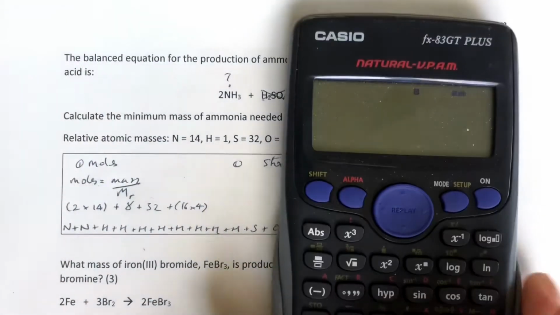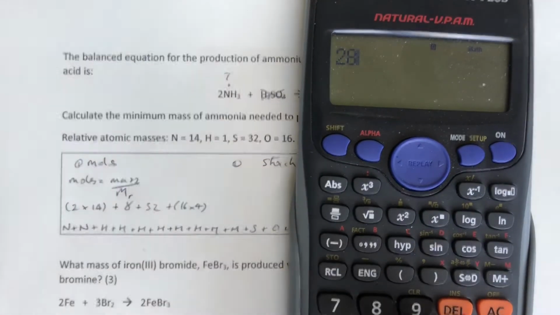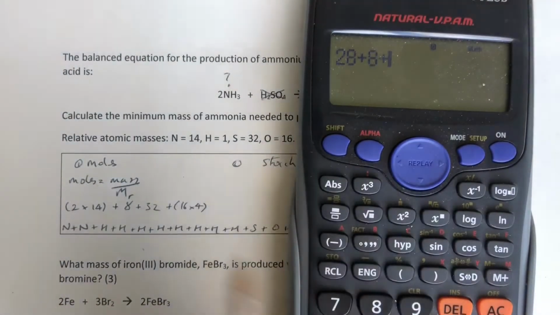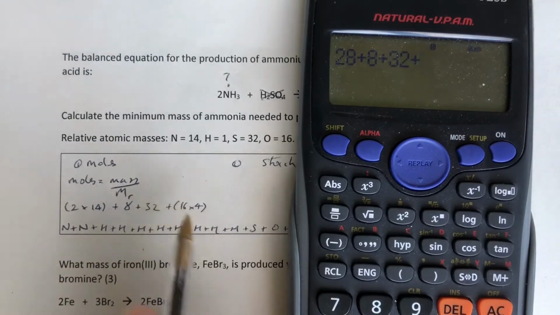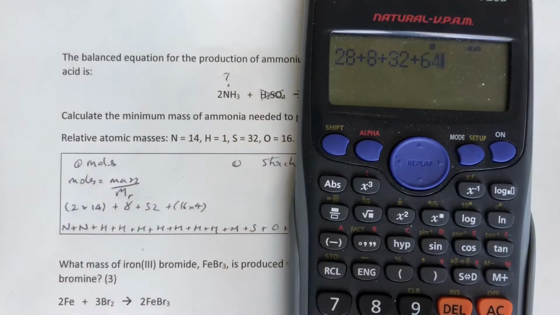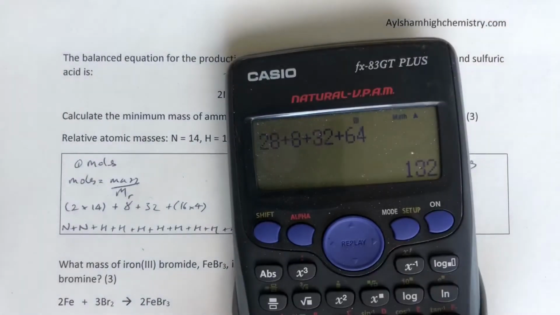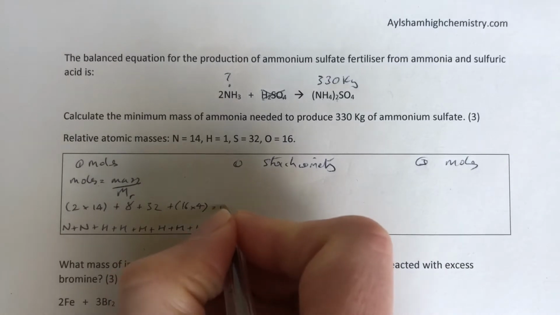Okay, so sticking that into a calculator. My 2 nitrogens, 2 times 14 is 28. Plus 8 for the hydrogen, plus 32 for the sulfur. Plus 16 times 4, 64. Plus 64 equals 132.